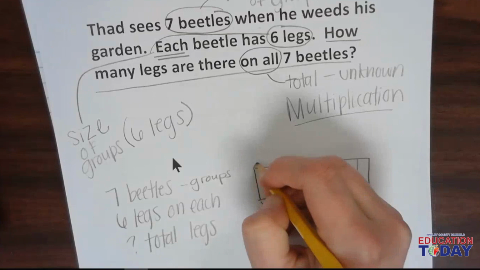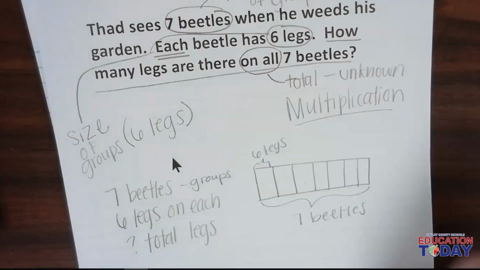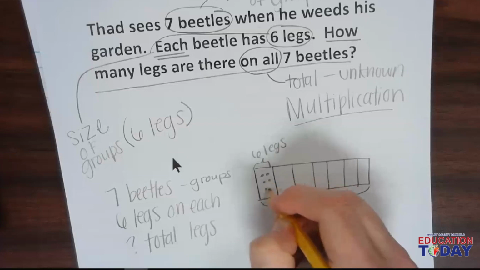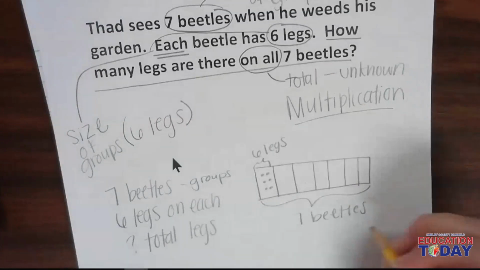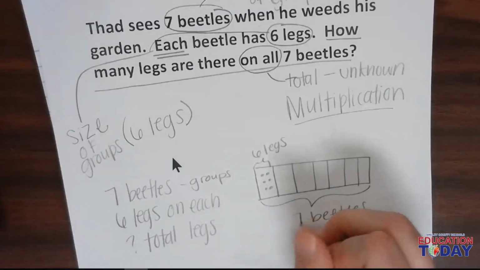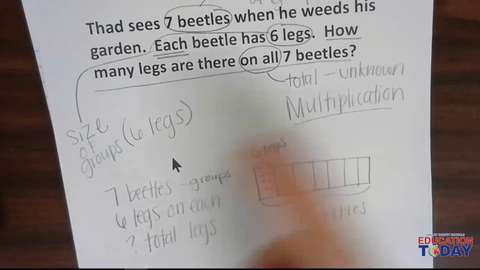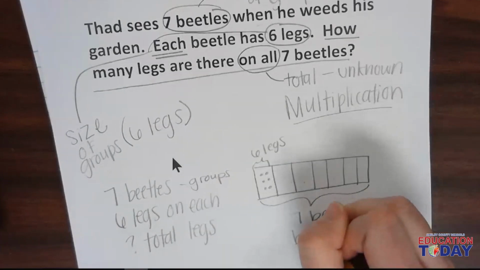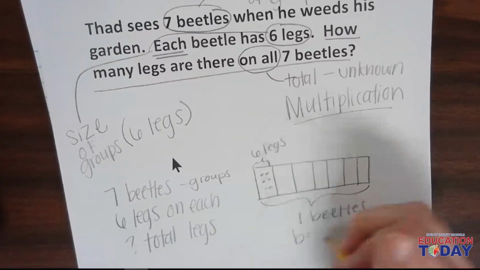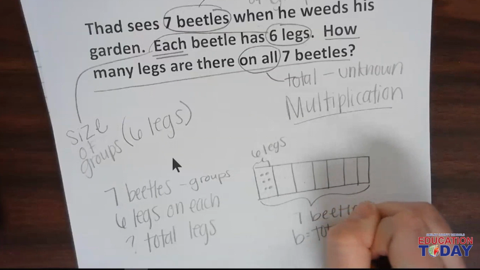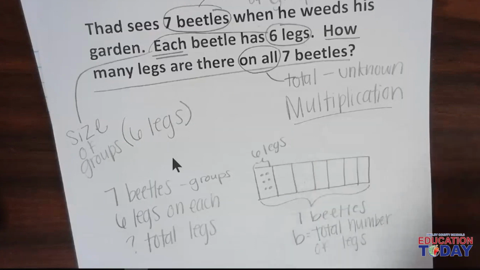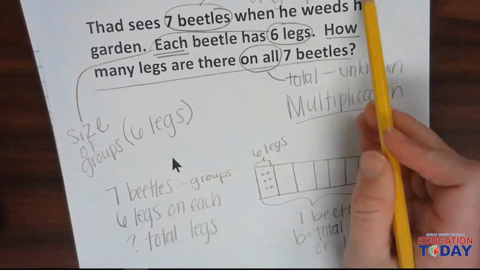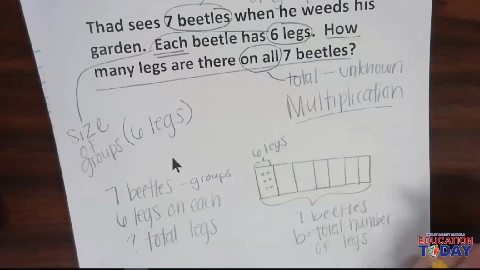It also told me there were 6 legs on each. I could also draw those legs so I can see them, because I like to visualize. I'm going to use the letter B to help me instead of using a question mark. I know that will help me keep up with what I'm looking for. I don't know the total number of legs. So now I've got my drawing. All I have left is to write. But remember, I've got to write a number sentence and a word sentence.